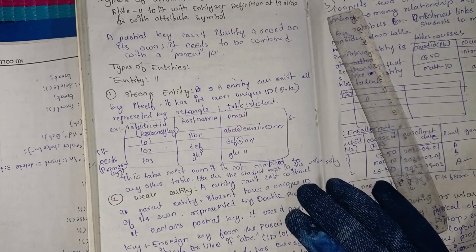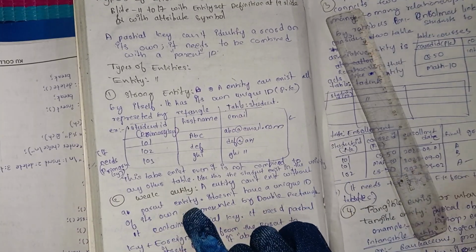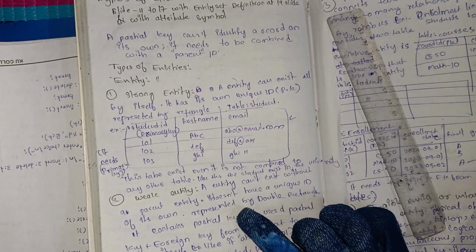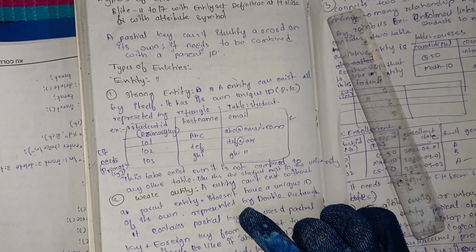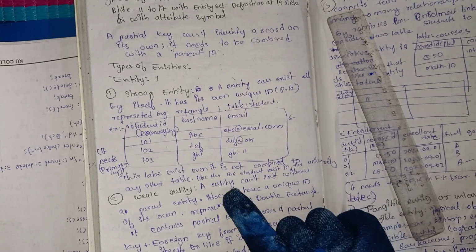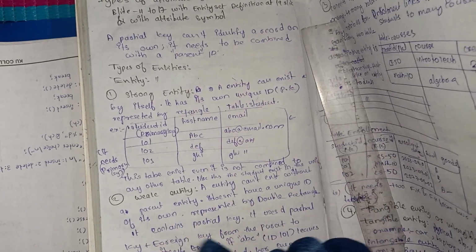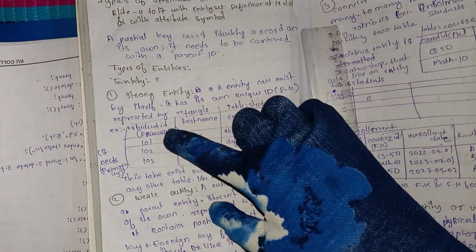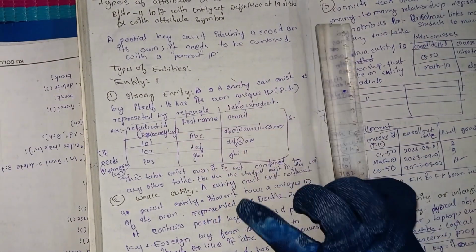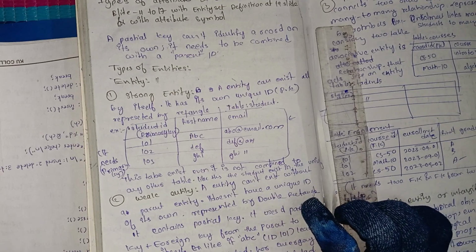And then weak entity. An entity that can't exist without a parent entity. Parent entity means which contains the primary key, and child entity means which contains the foreign key. It does not have a unique ID of its own, like the primary key, and is represented by a double rectangle in the ER data model.